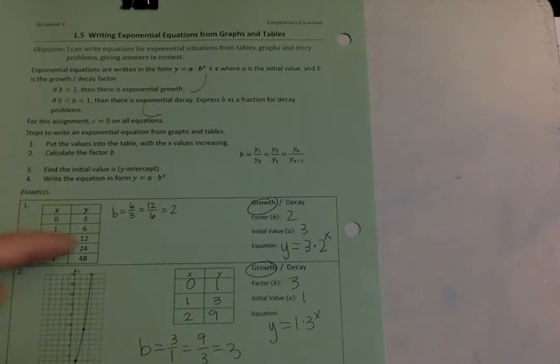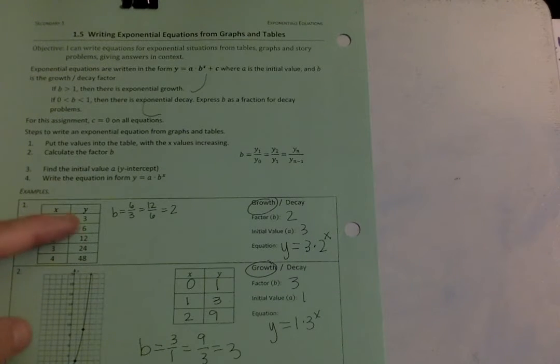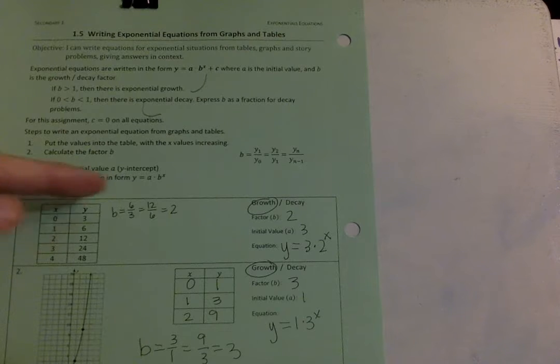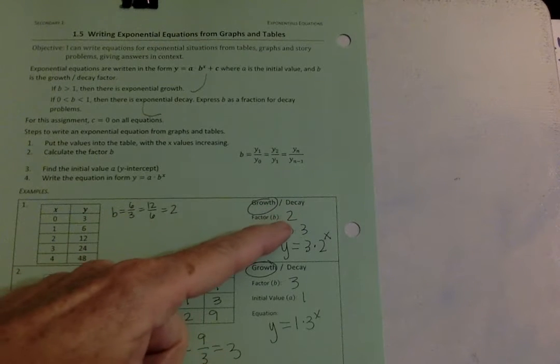So we take the second one here, 6, and we divide it by 3. Normally for linear equations, we would subtract and divide by the subtraction. Now for exponential functions, we take the second number and divide it by the first one. So 6 divided by 3, and since this is 1, we don't need to worry about it. And the answer is 2. That's what b is. So b is a factor of 2.